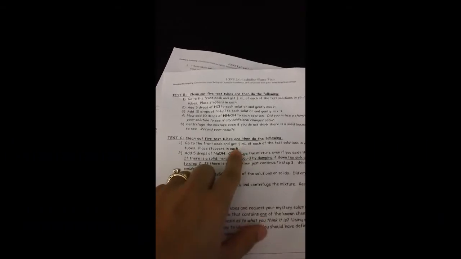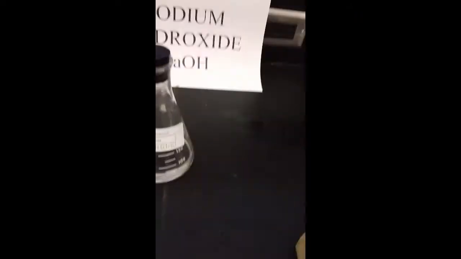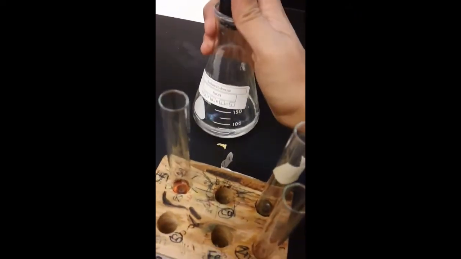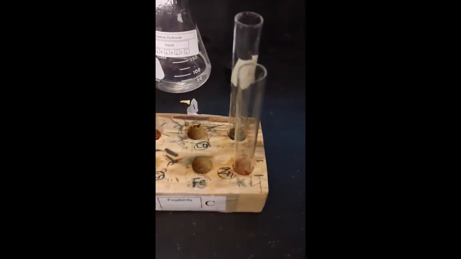Okay, so for test C, for number 1, I already have my solution, so I don't need to do step 1. I need to add 5 drops of NaOH and centrifuge. So we're going to head over to the NaOH. Okay, we're at NaOH, double checking our bottle, making sure it's NaOH. And now we're going to add 5 drops of it to our new solution. So we're working with our new test tube C for test C.